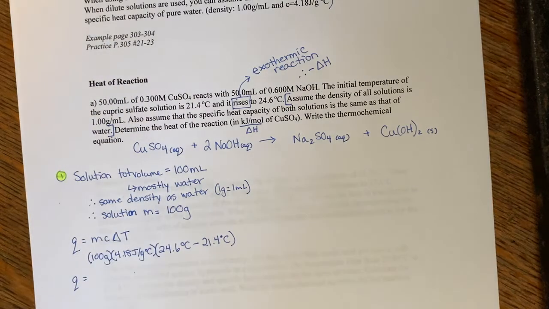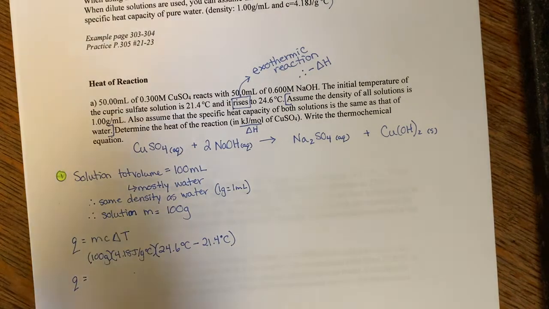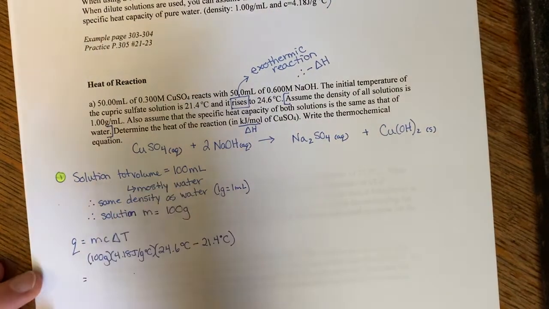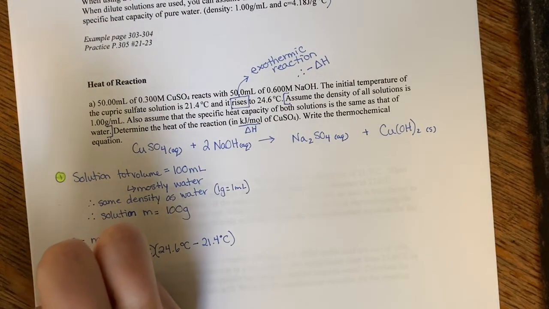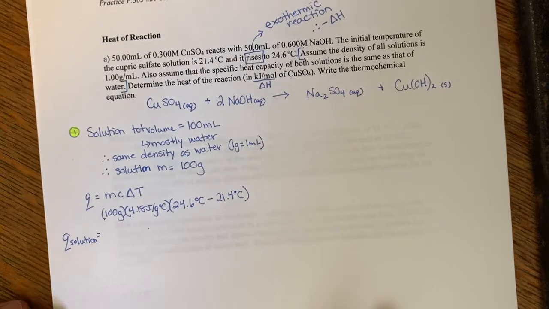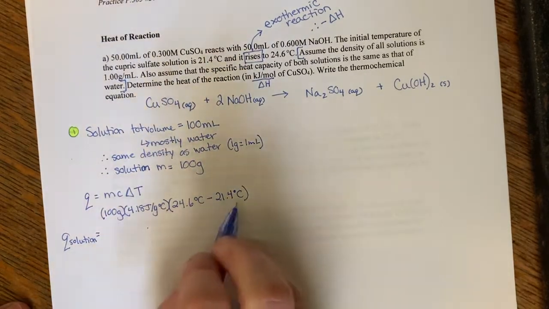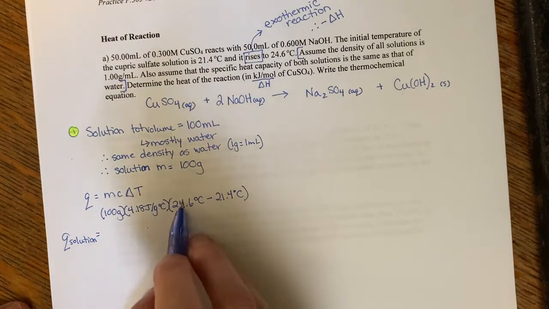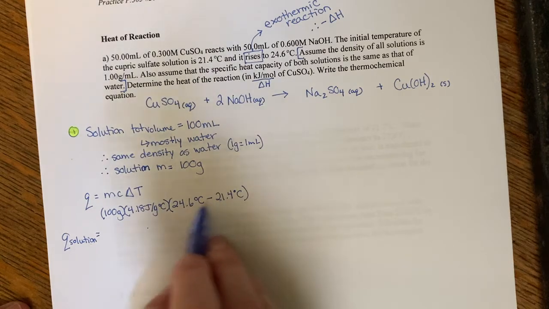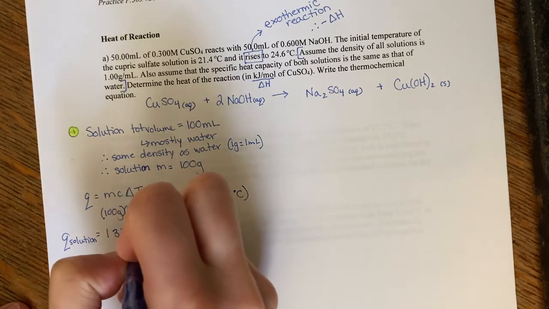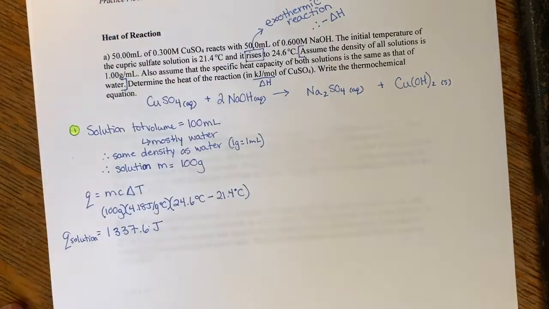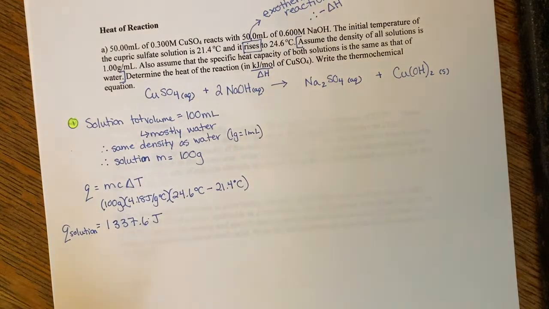That's going to give us Q of our solution. I'm going to write that out: Q solution. We just type all of that into the calculator. Make sure you put this in brackets so that you do your BEDMAS properly. It's going to give you 1,337.6 joules as the heat of the solution.